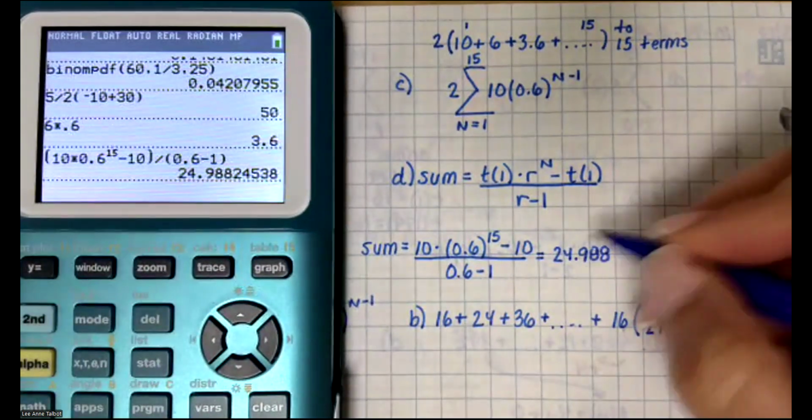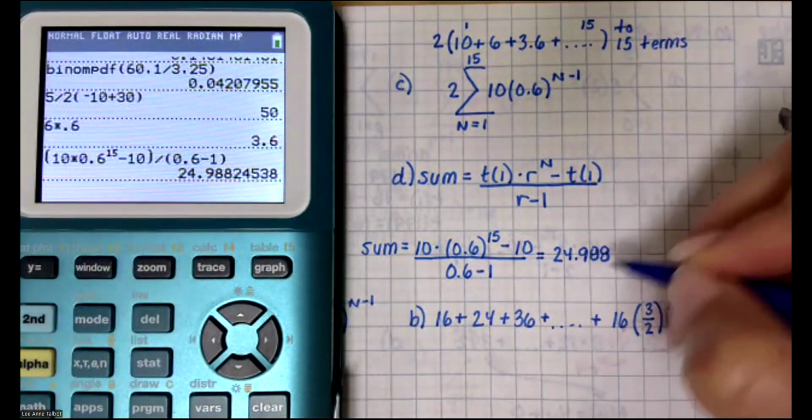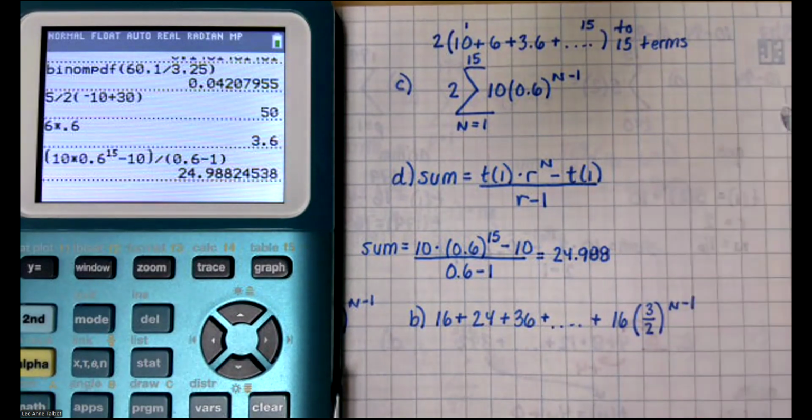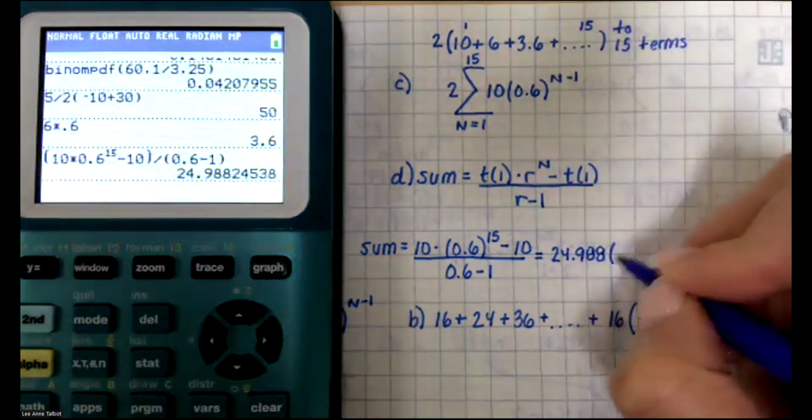Okay, however, what do I need to do to this to get the total distance? Multiply by 2.